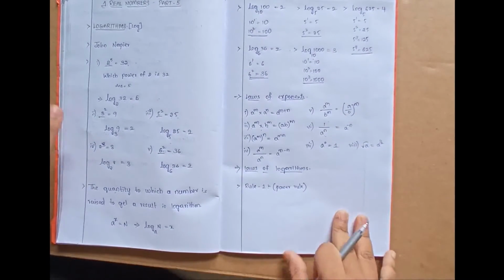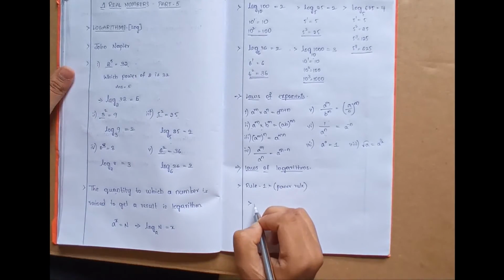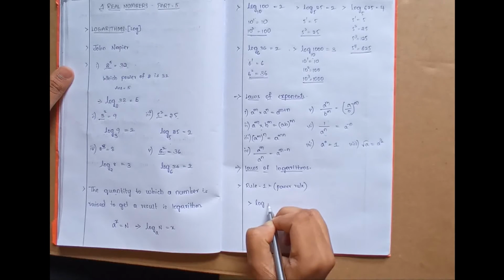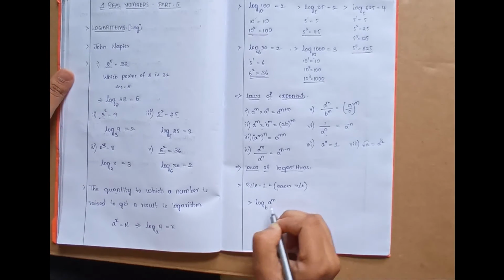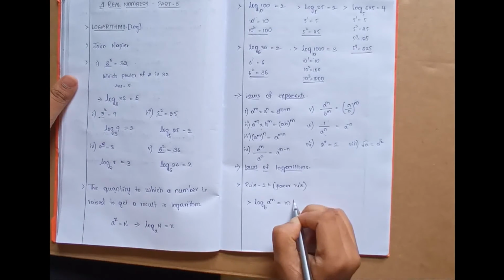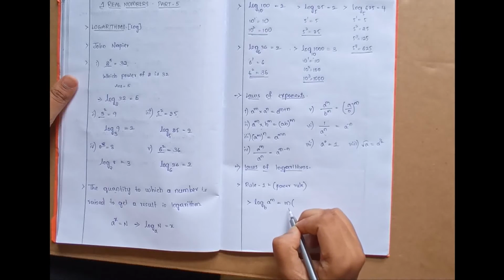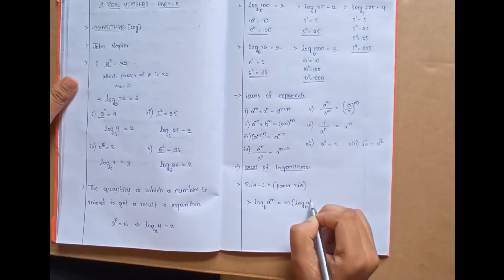Let's write them. So here log a to the power of m to the base b is equal to m into log a to the base b.